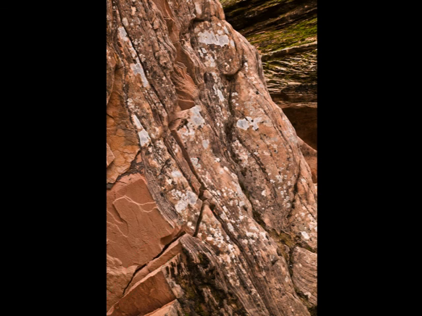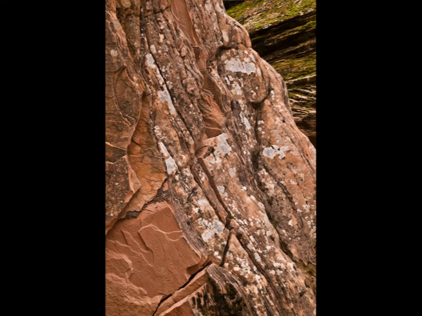So instead of composing like this, what you could do is just readjust your camera position and have the line run out a different area. Now notice there's no lines running out the corner here. This line does not run out the corner, and this line does not run out the corner.